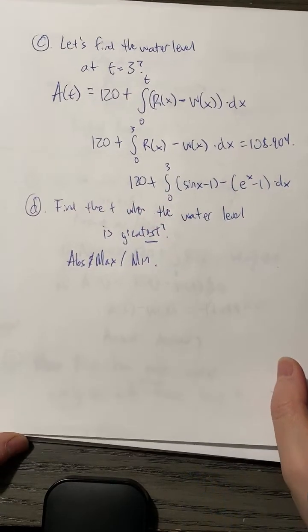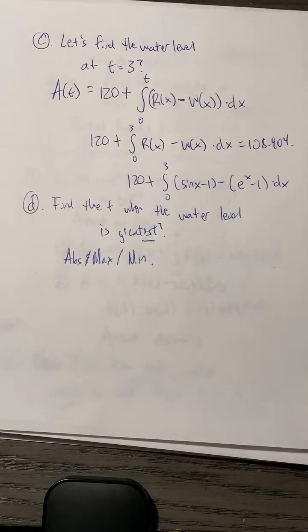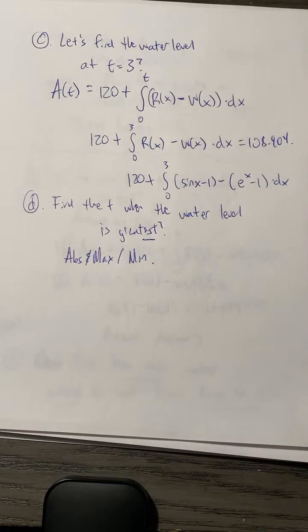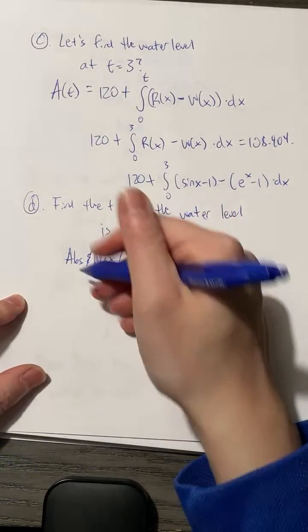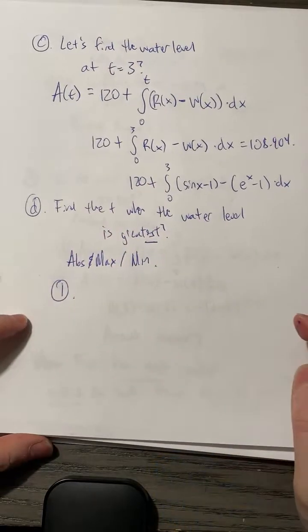And how do you do abs max or min? Well, that's a three-step process. No matter where the abs max or min question occurs, and usually it occurs on maybe 2 of the 6 FRQs on the AB exam, it can occur in particle motion, in rate in and rate out, which is what we're doing right now, and it also can occur in graph. Those are the 3 main ones. Sometimes even in area and volume. But for now, we're going to do this rate in rate out question.